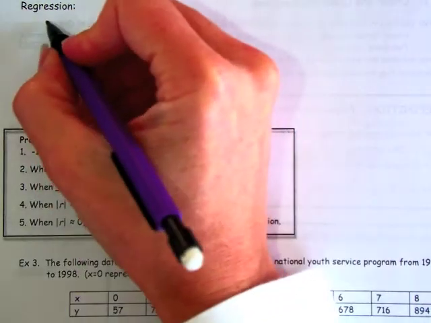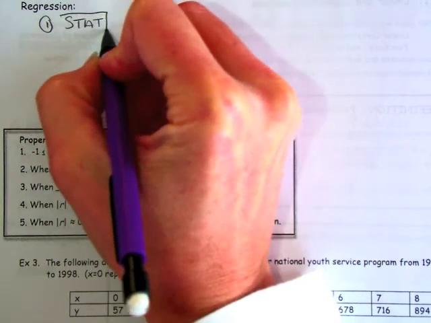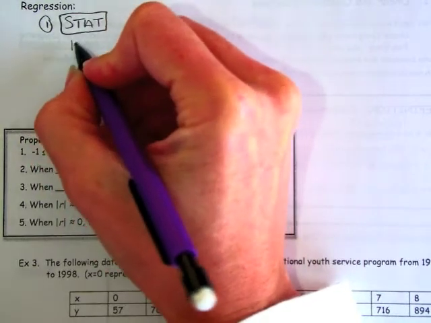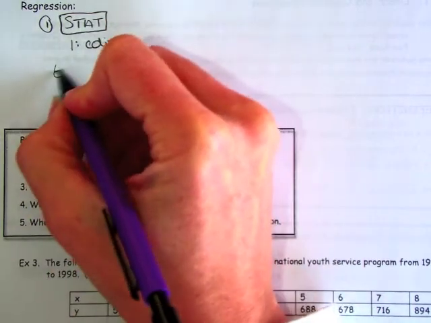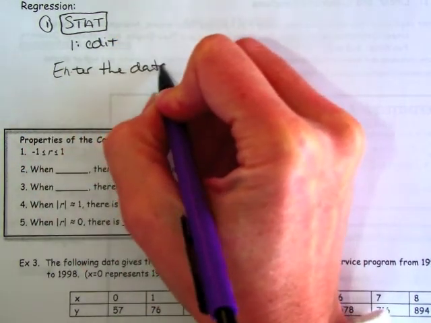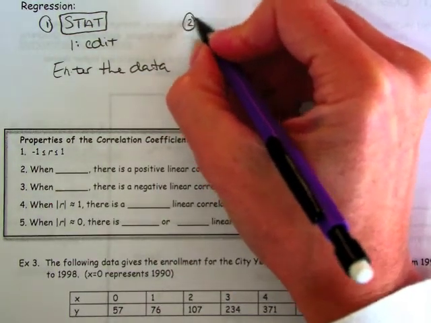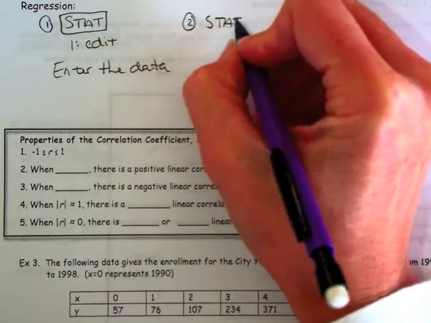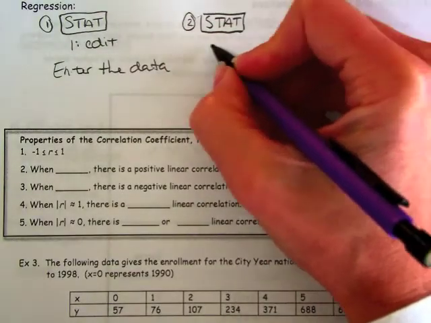The first thing we do is go to Stat. And then we choose option 1, which is Edit. And we enter our data. Then we go back to Stat. And this time we have to hit the arrow over to get to the Calculate menu.